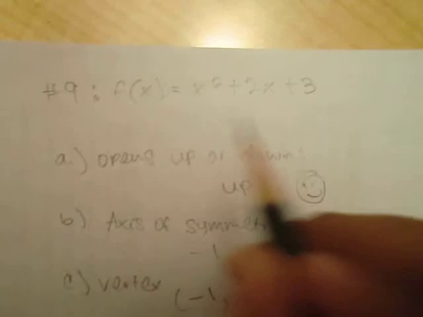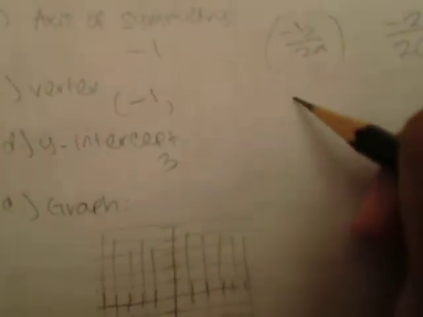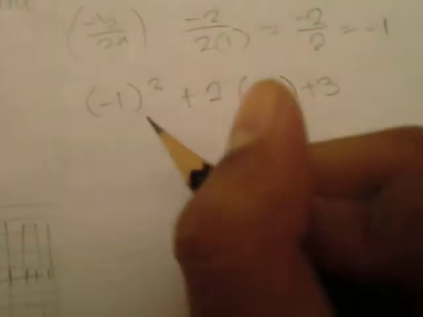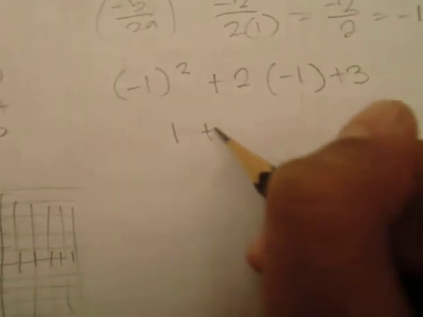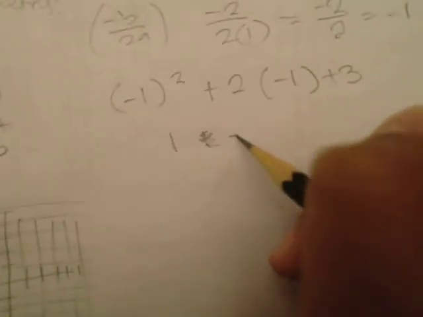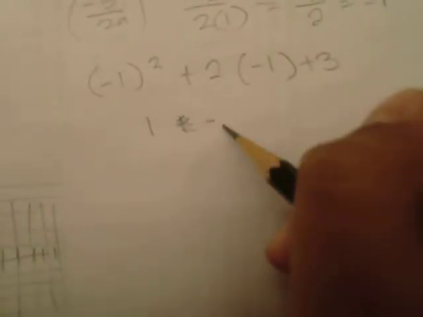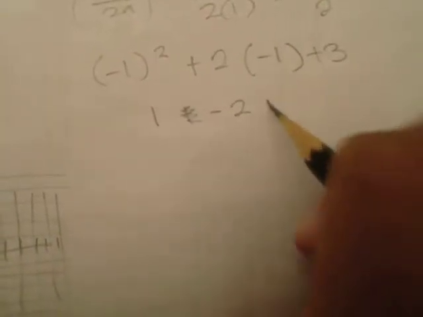Now to find a vertex. To find a vertex, your axis of symmetry is already your x, so negative 1. To find the y, you just plug it in to the whole equation. So negative 1 squared plus 2 times negative 1 plus 3. Now you're just going to solve it out. So negative 1 squared is 1 plus, which is actually going to be a minus, my bad. So minus 2 times negative 1, so negative 2, and plus 3.